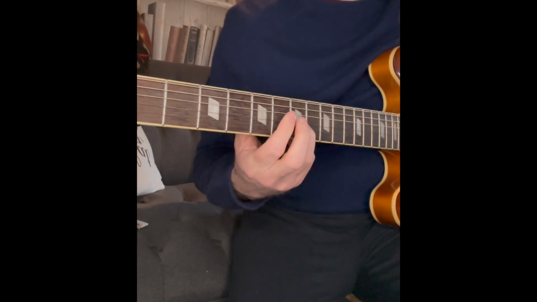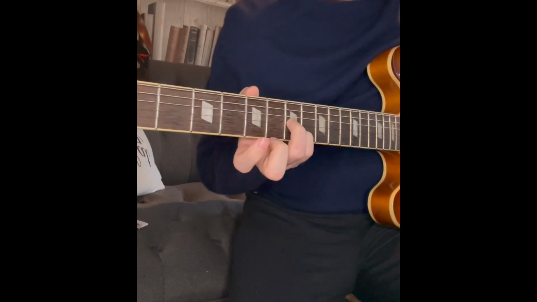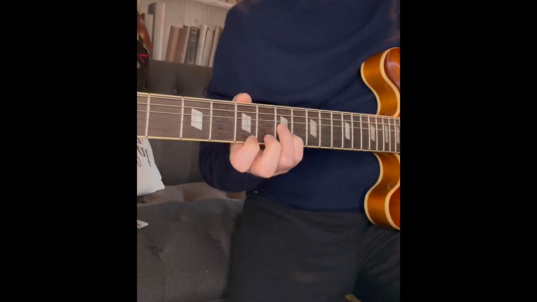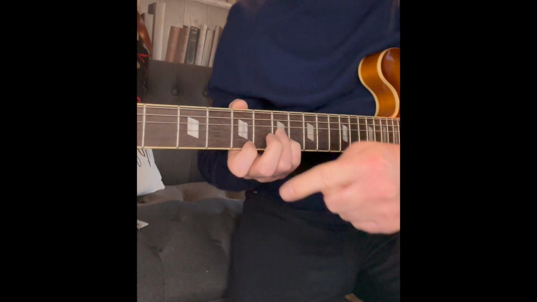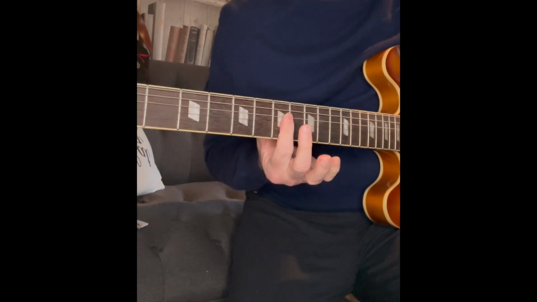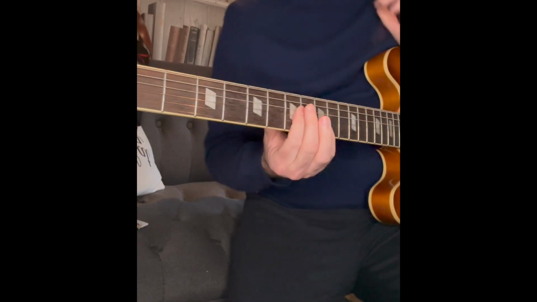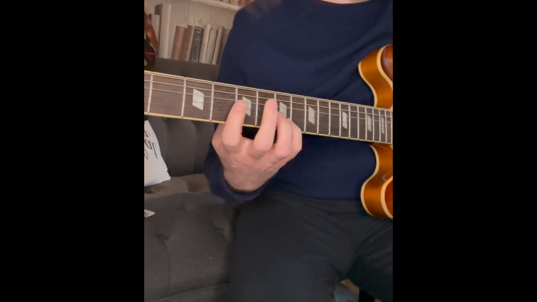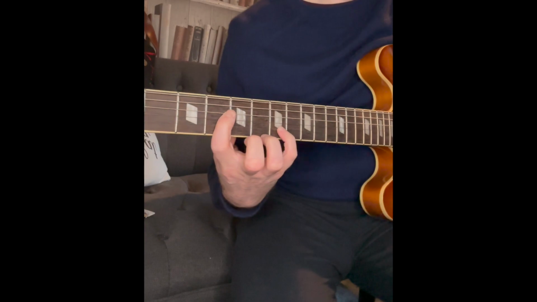So the root's here. Root, 3, 5. So you want to move that one, cycle it up. It would be here. This is just your open A position shape. Okay, so now we want to move this top one up. So where would we find that? Well, that one's actually over here.